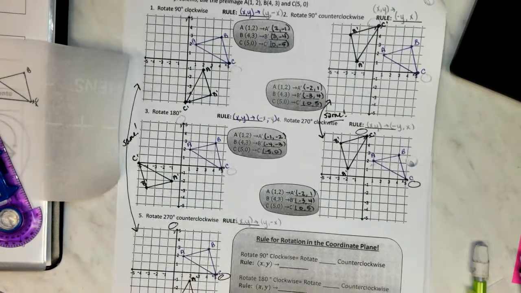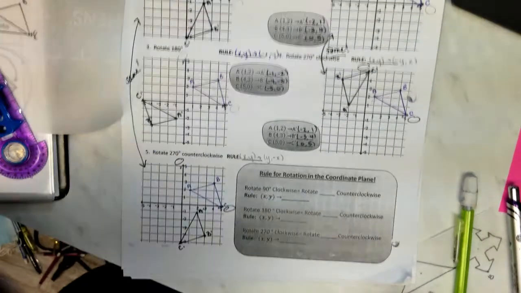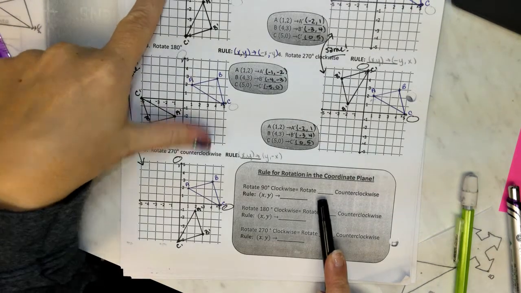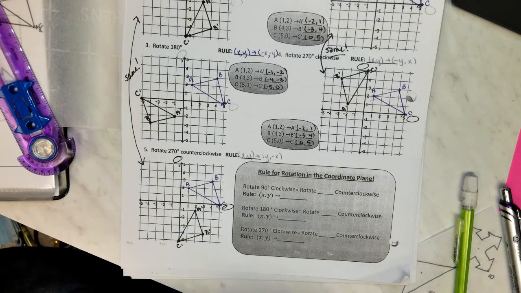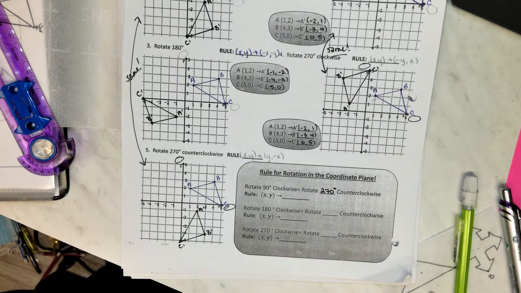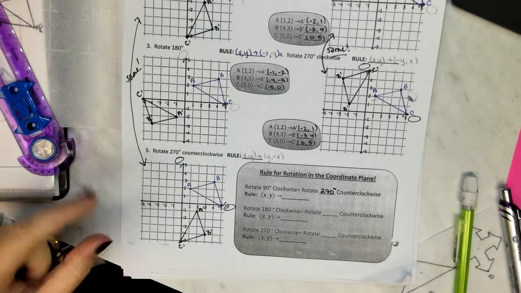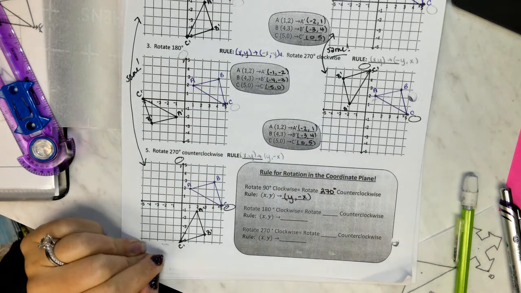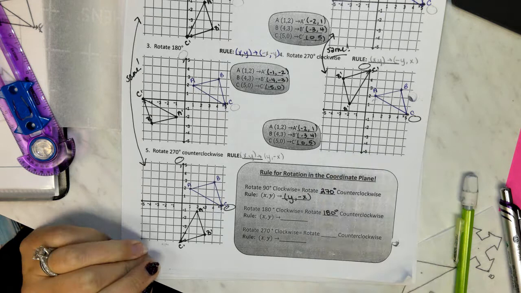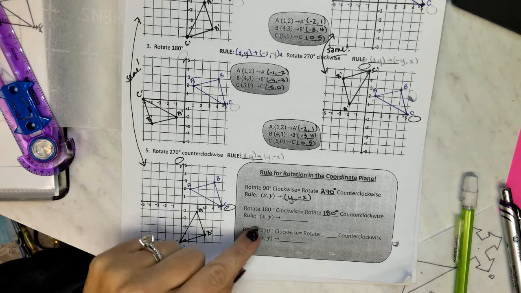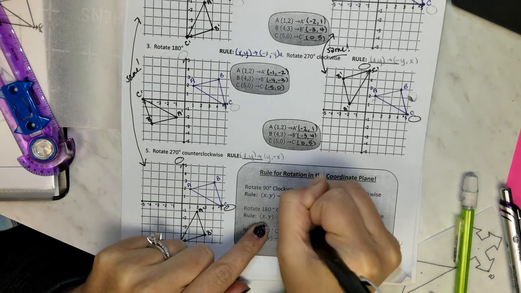So when we go to write our rules down here in this bottom corner, rotating 90 degrees clockwise, like in number 1, was the same thing as rotating 270 degrees counterclockwise. So the rules were the same. XY goes to Y, negative X. Rotating 180 degrees clockwise is the same thing as rotating 180 degrees counterclockwise. We didn't even do that one because a half turn is a half turn no matter which way you do it. XY goes to negative X, negative Y.